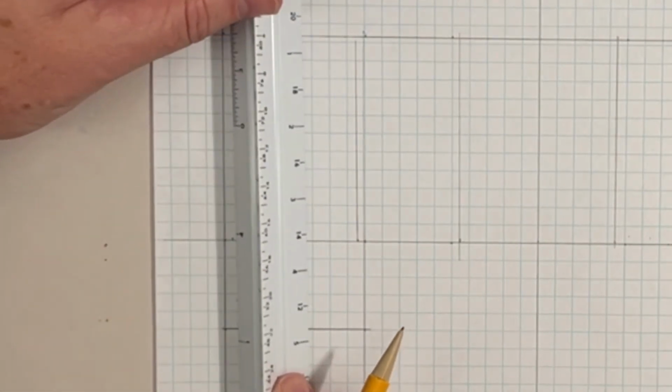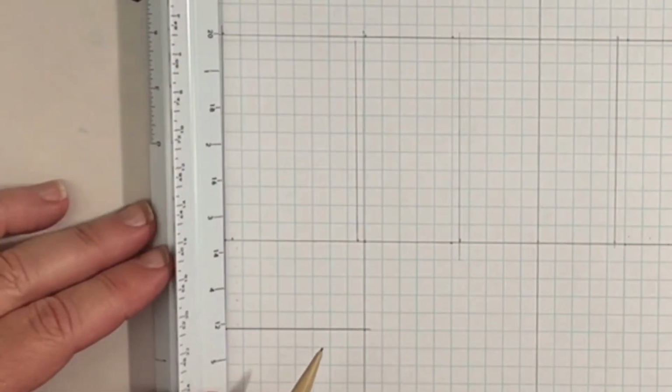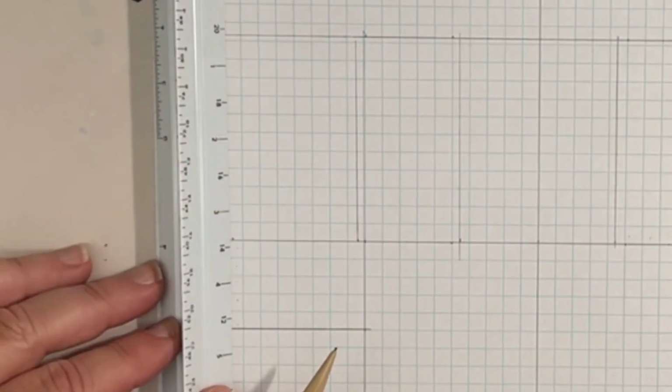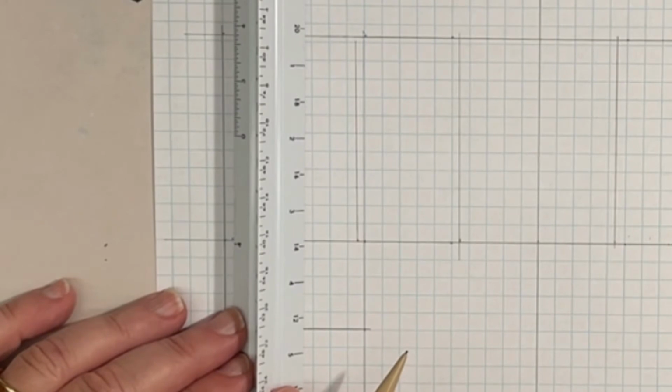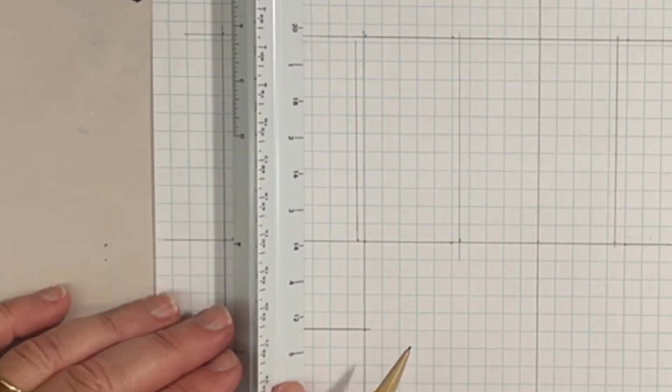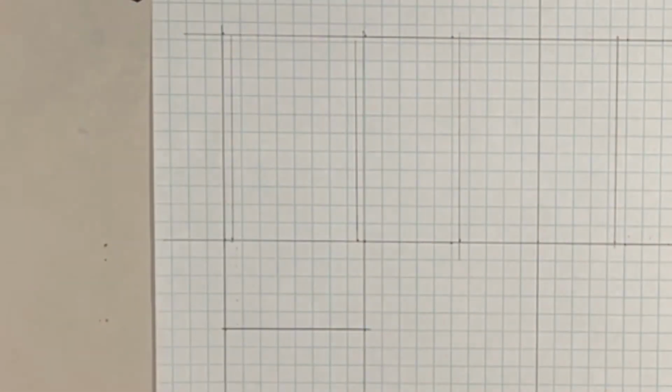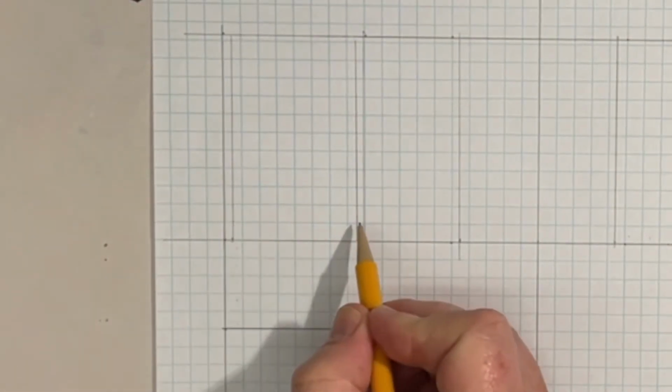And you notice what I'm doing is, rather than putting the straight edge on this side and covering up the line I'm trying to be parallel with, I'm putting it on this side so that I can see the line that I'm trying to draw parallel to. So now I've drawn 1.25 inches here, 1.25 inches there.